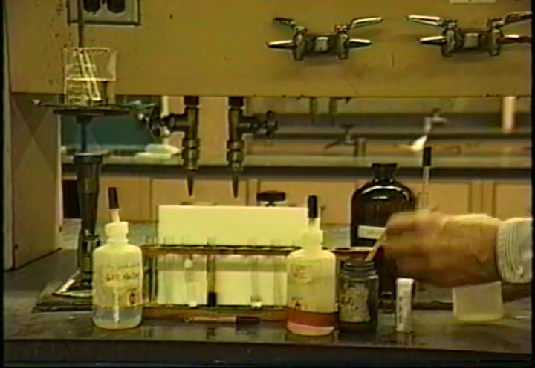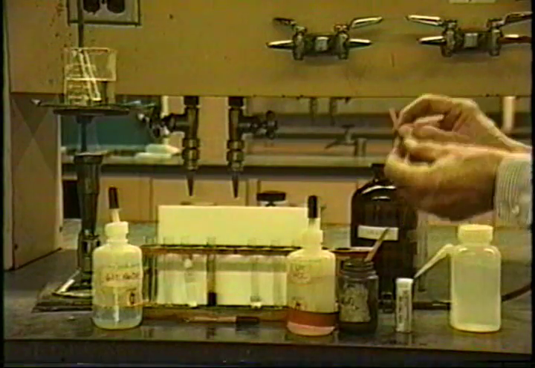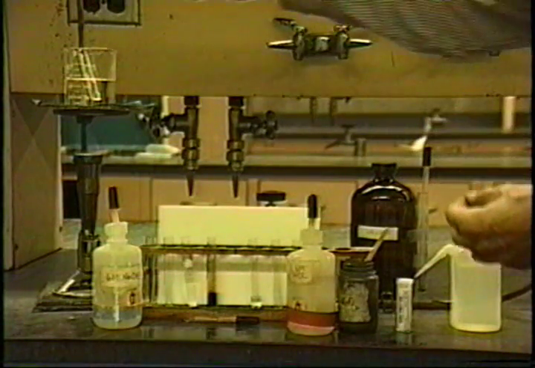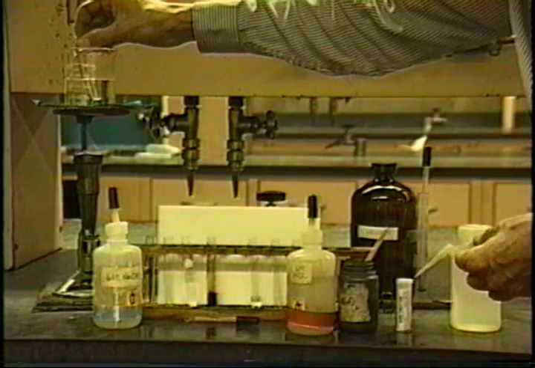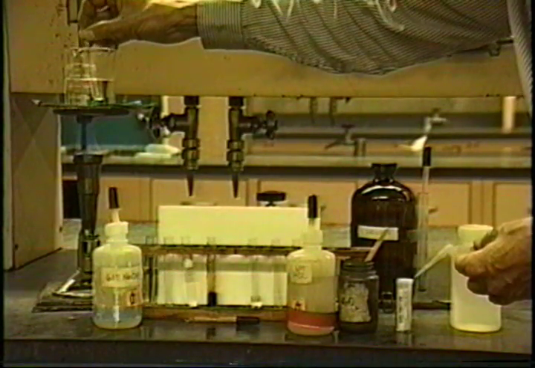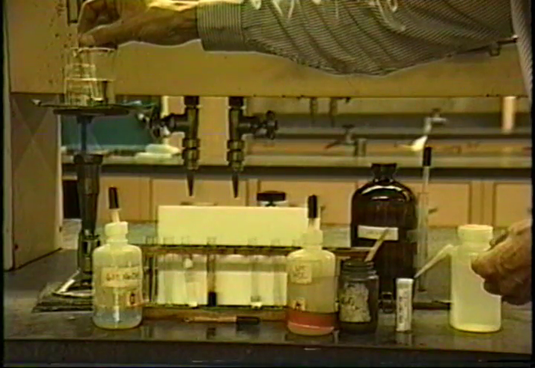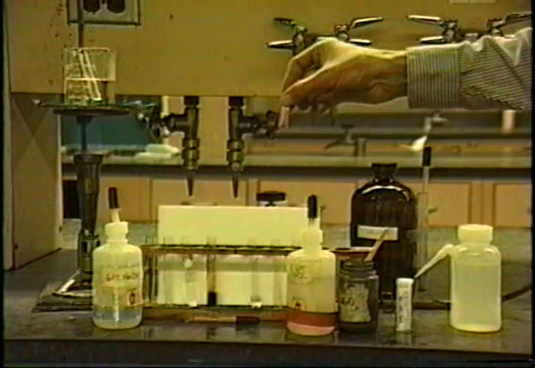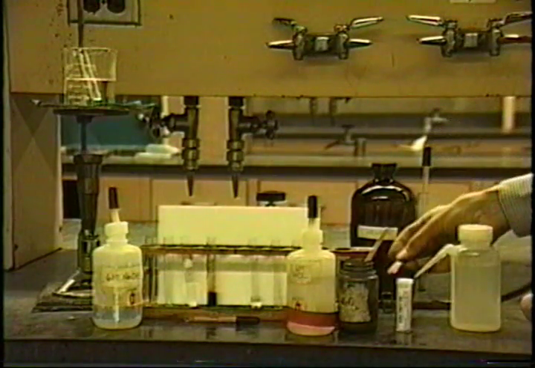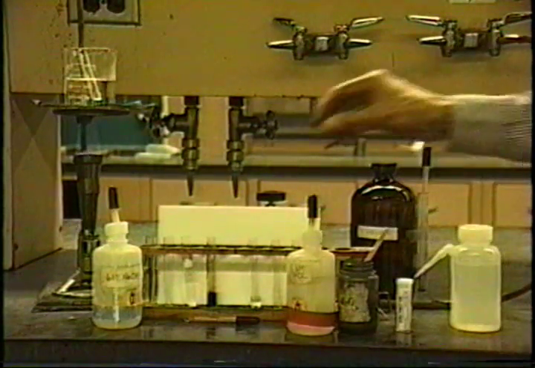Just barely moisten that paper, and because it's hot in there, we'll put this in. Nothing much is happening except at the sides where the sodium hydroxide is turning the paper, so it doesn't appear that any ammonia was generated.